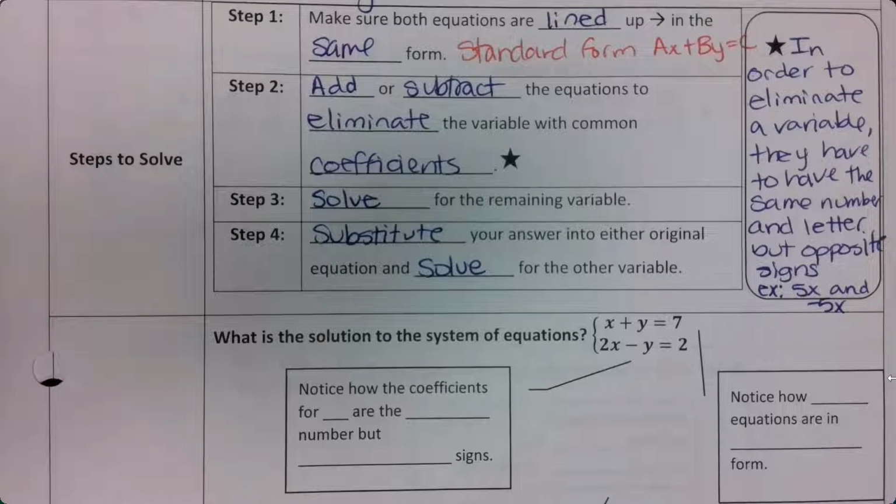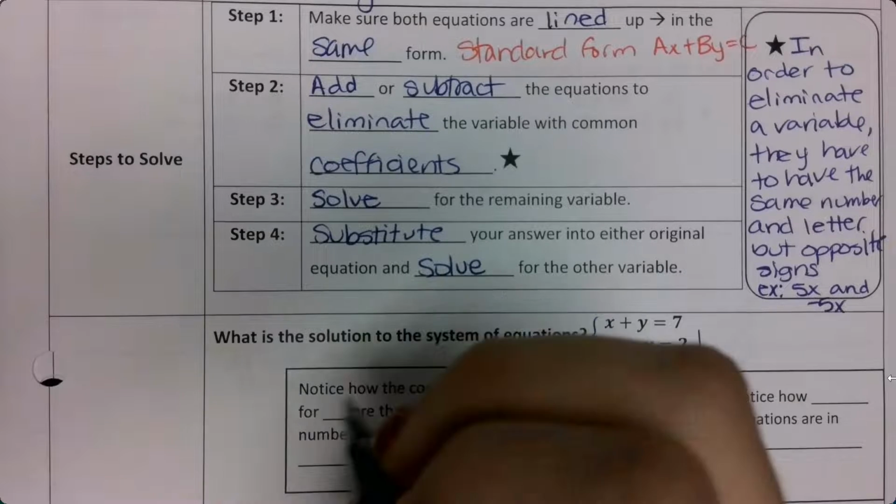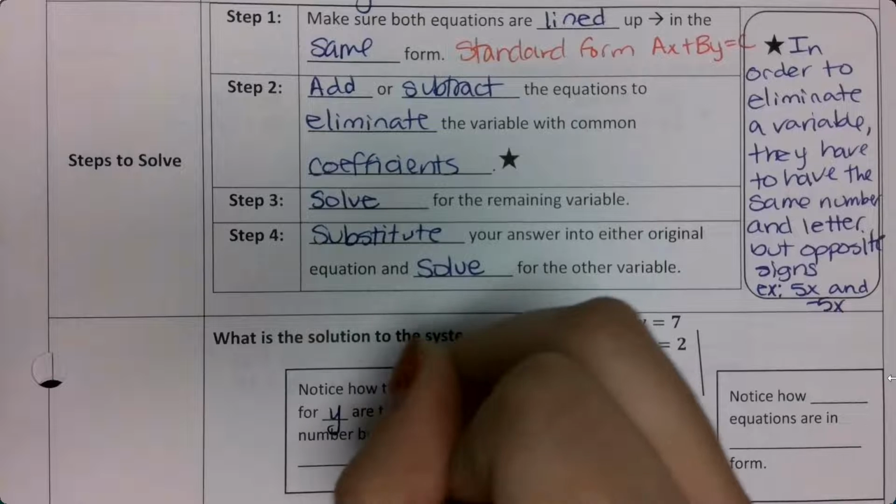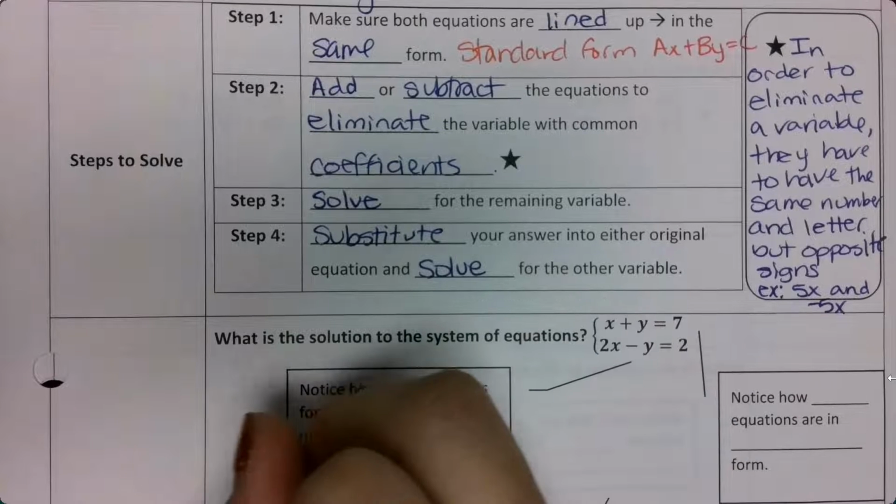Okay, so my first question is, what is the solution to the system of equations x plus y equals 7 and 2x minus y equals 2? So notice how the coefficients for y are the same number. They're both 1, but opposite signs.